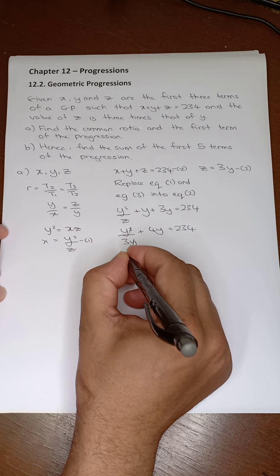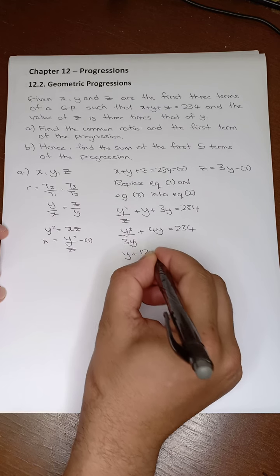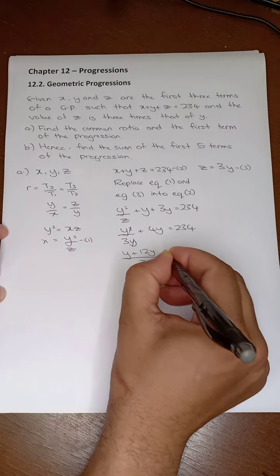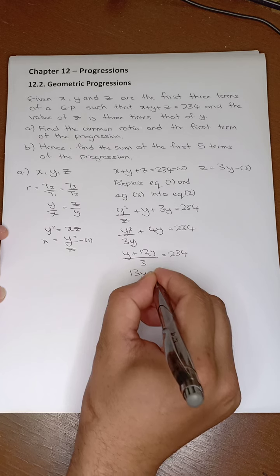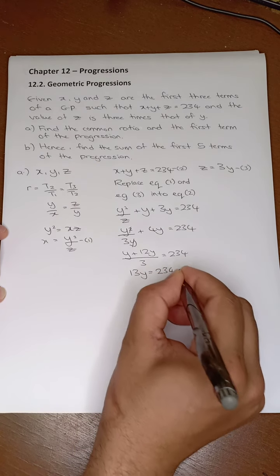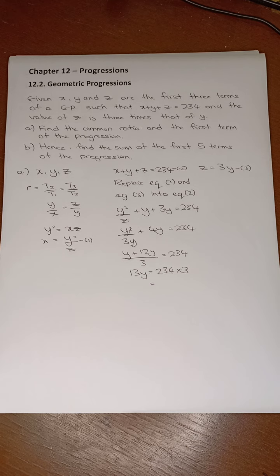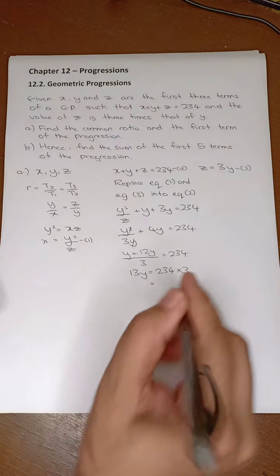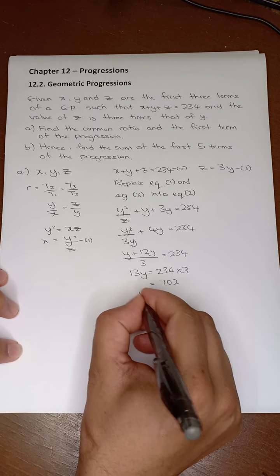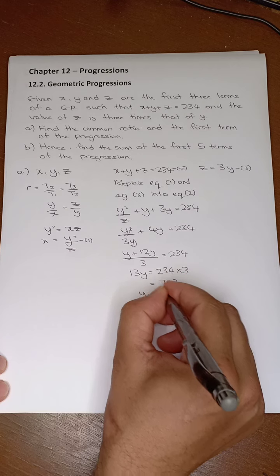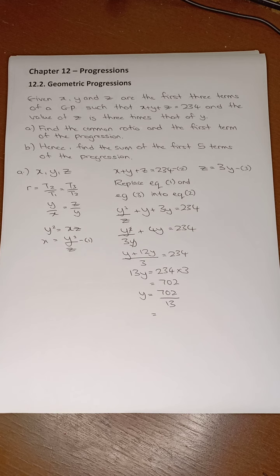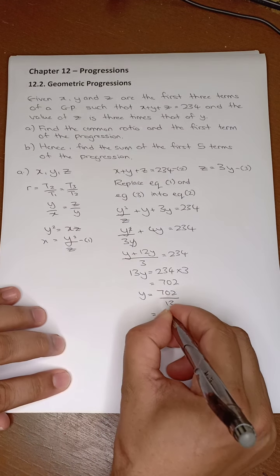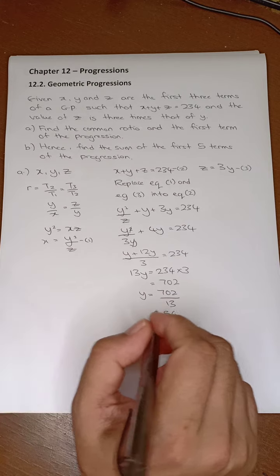This becomes a fraction. I can just simplify this. 13y over 3 equals to 234. So 13y is 234 times 3. Use the calculator. It's 702. So your y equals to 702 divided by 13. Use your calculator again. It's 54. So you get your y is 54.